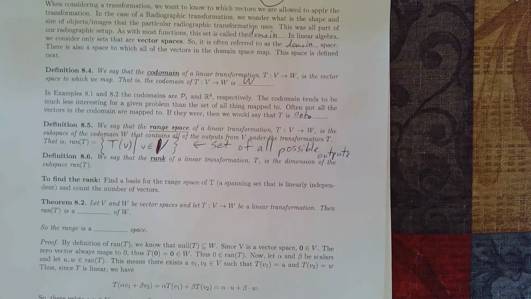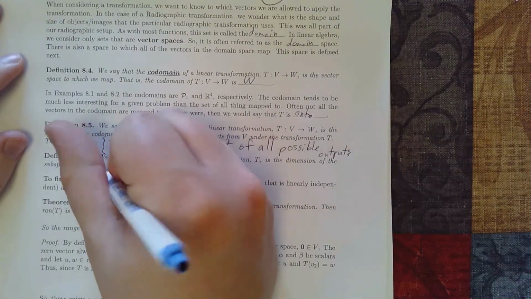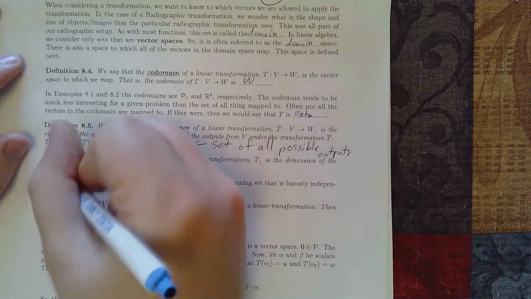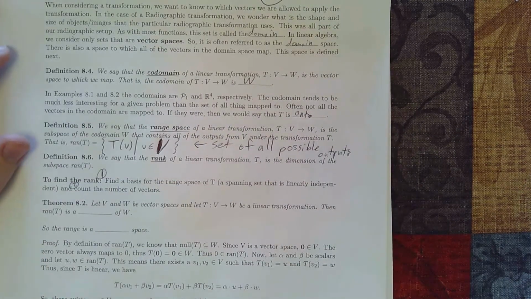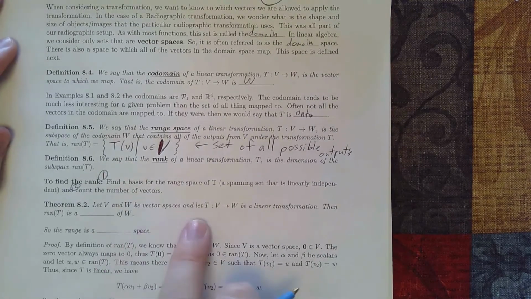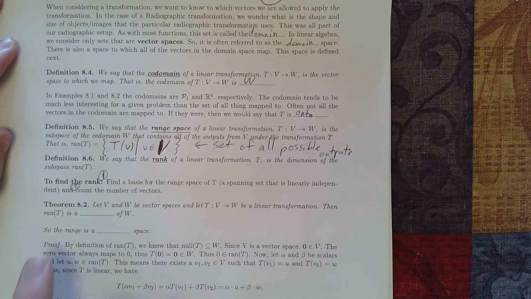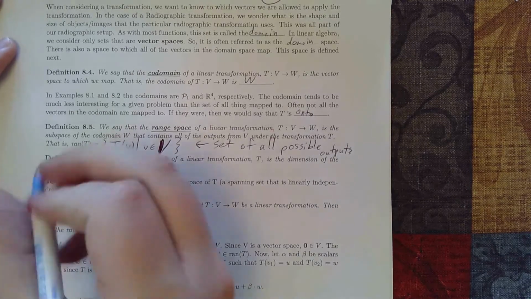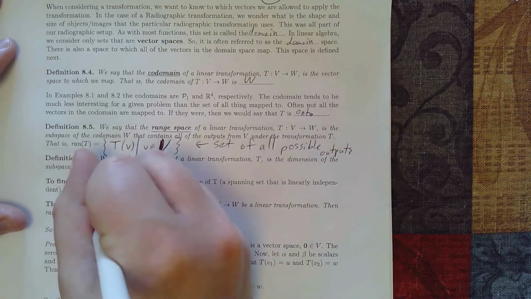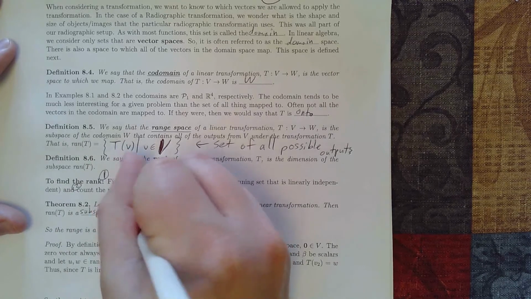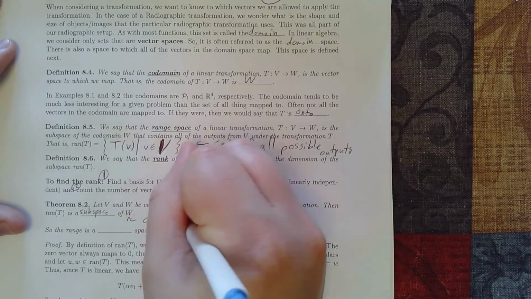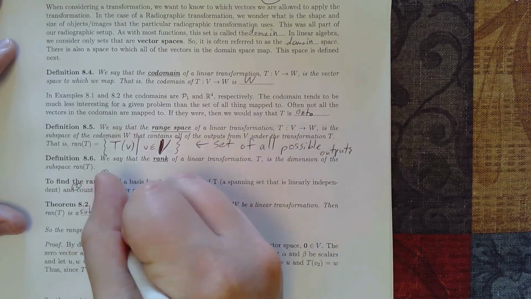There also will be the idea of rank. So we say that the rank of a transformation is the dimension of the range space. To find the rank, similar to how we found the nullity, we need to first find a basis for the range space, and then we need to count the number of vectors. Similar to before, if we have a transformation going from V to W, then the range space is going to be a subspace of the codomain, meaning that it is a vector space.